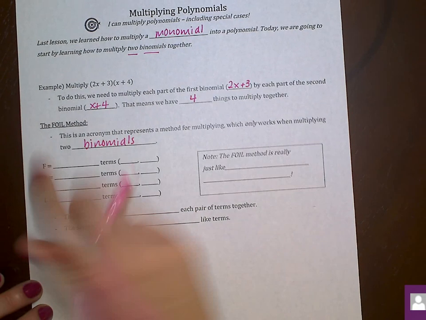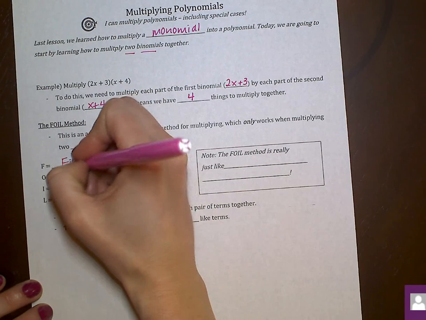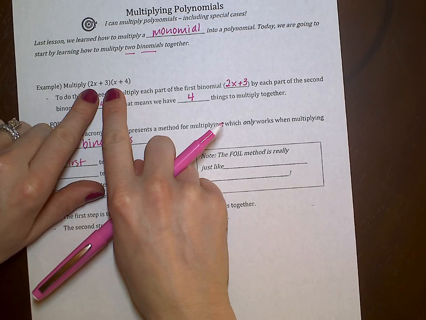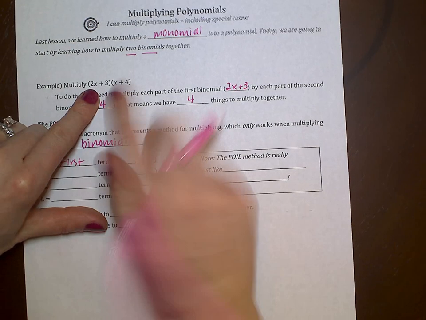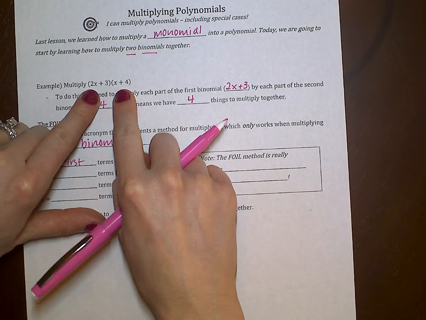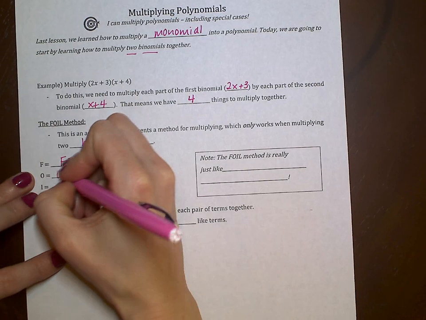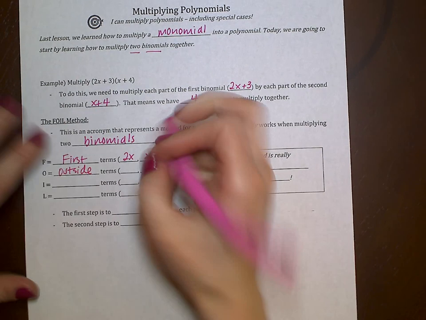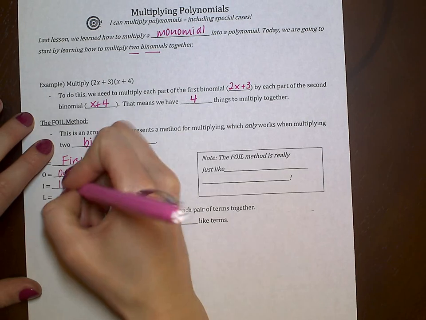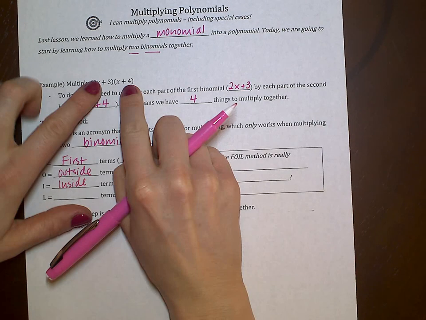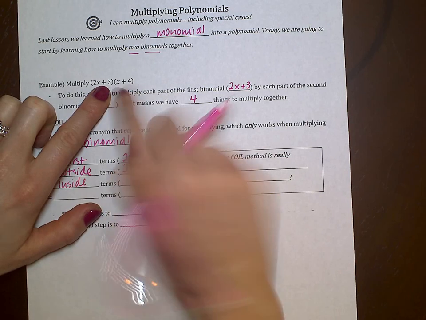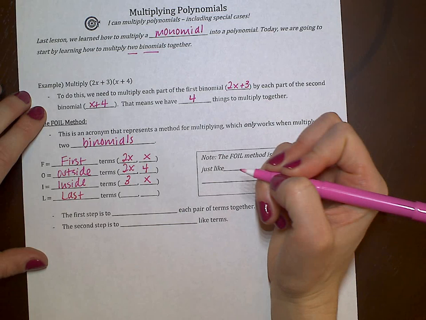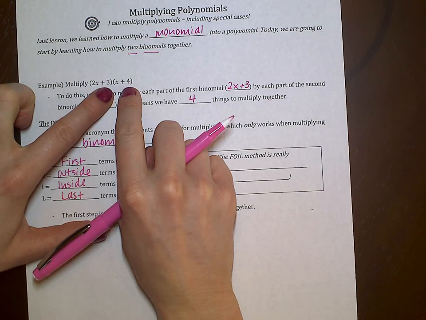Okay, so if you have never heard of FOIL, or you forget what it stands for, F stands for first. Basically, that just means come to your example and you multiply the first term in each group. So that would be 2x and x in this specific example. O is for outside, so the terms on the outside, so that's 2x and 4. I is inside, which would be the terms on the inside, and that's 3 and x. And then L stands for last, so that would be the last term in each group, so 3 and 4.